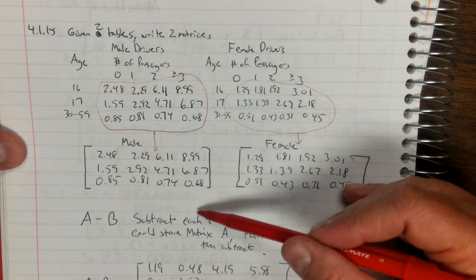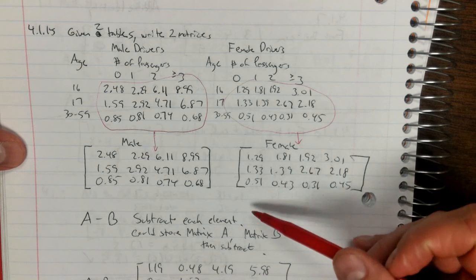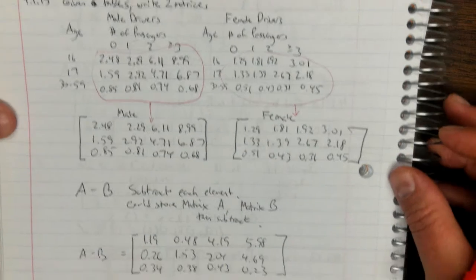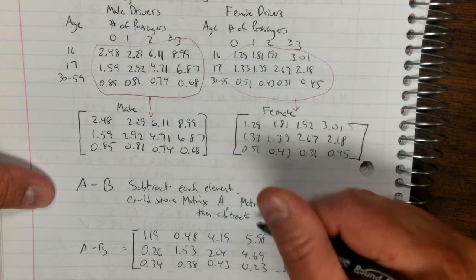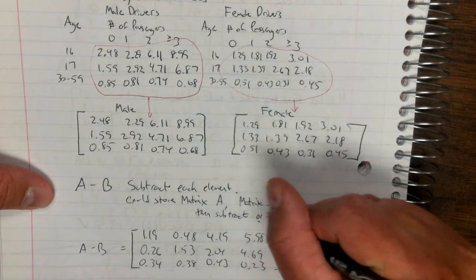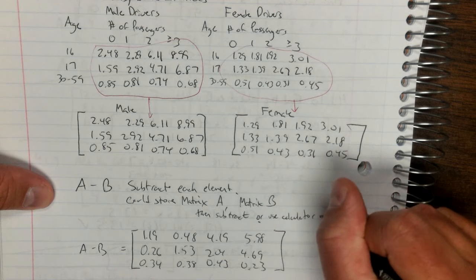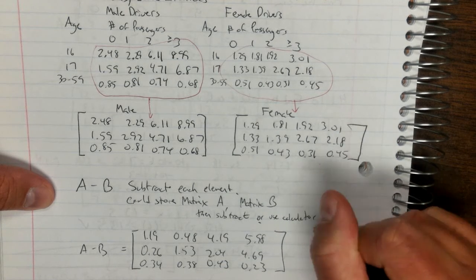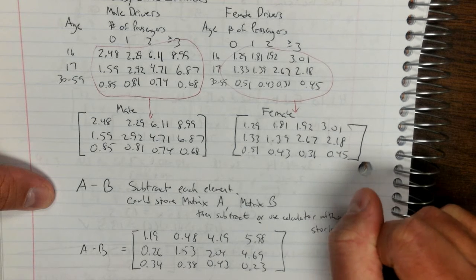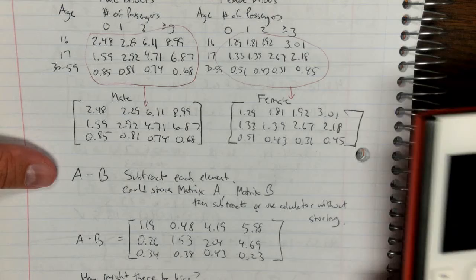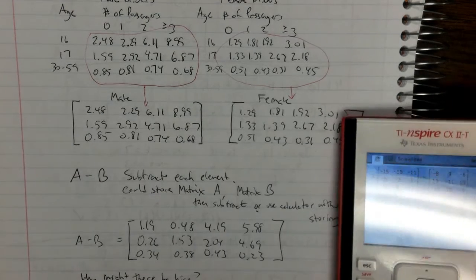Now for A minus B, you could subtract each element, or you could store it, then subtract, or use the calculator without storing. In fact, like in class, on the other video, it didn't even show storing it.